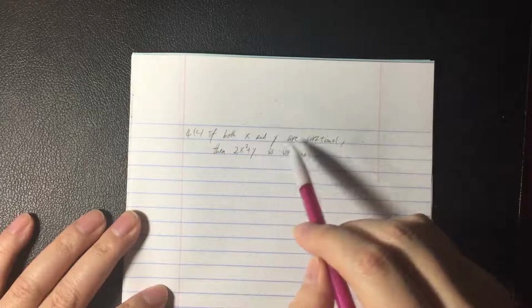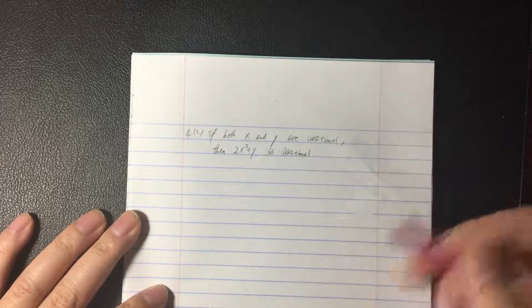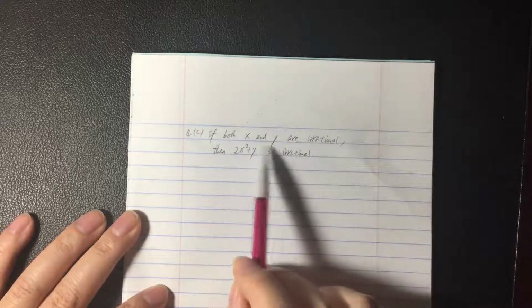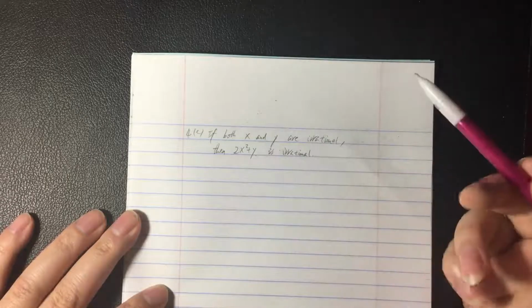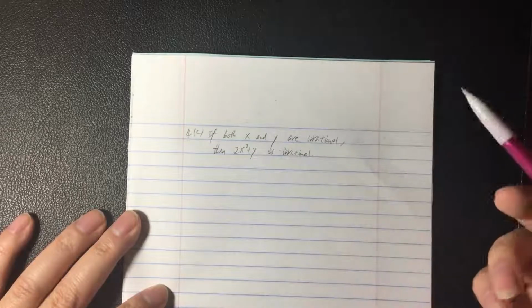Number 4, part C. Prove or disprove that if both x and y are irrational, then 2x squared plus y is irrational. We need to first of all determine whether this statement is true or false. So let's try some examples. If we can find an example that makes the hypothesis true but the conclusion false, then this is a false statement. We can use a counterexample to disprove it. Otherwise, this is a true statement, and we have to prove it.